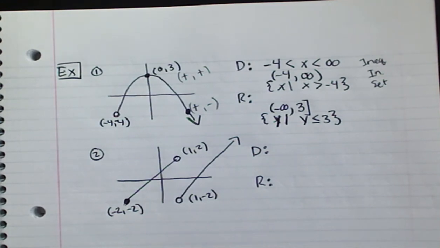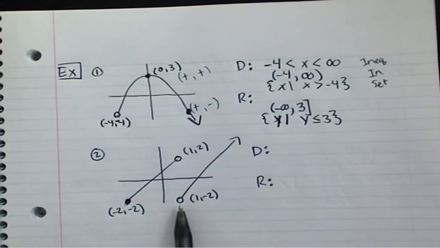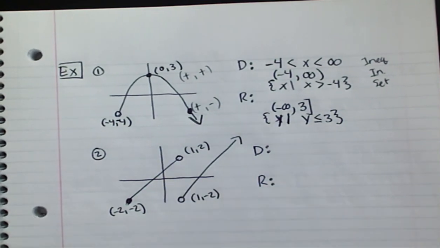Try doing the horizontal line test for the range. First thing I notice is I have to pick my pencil up to draw this graph.